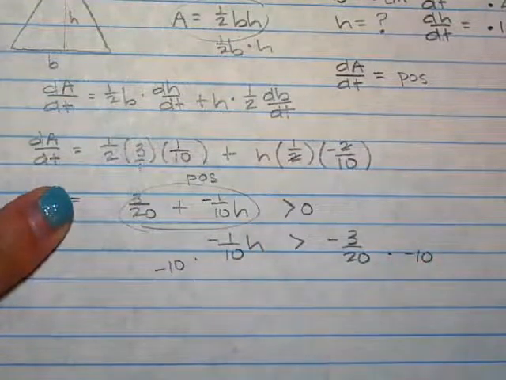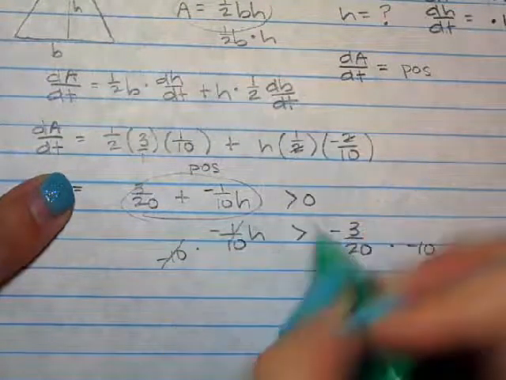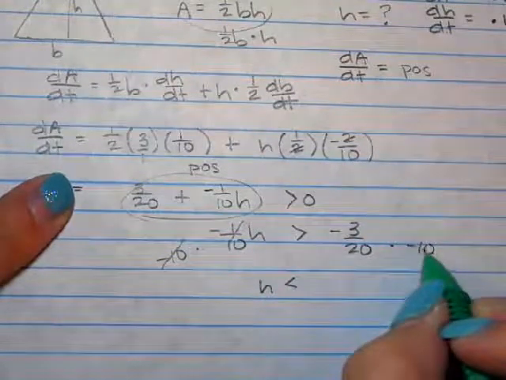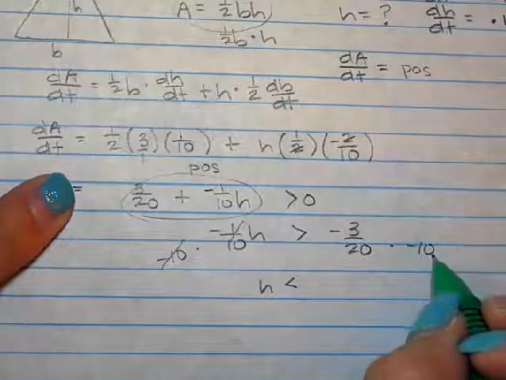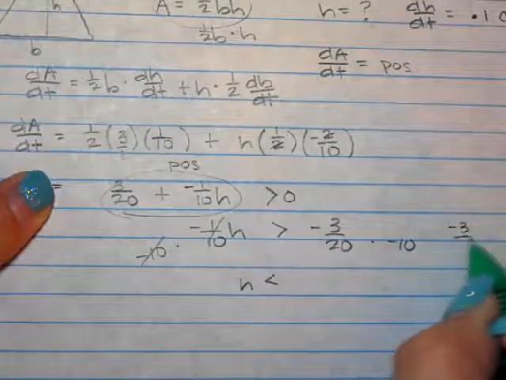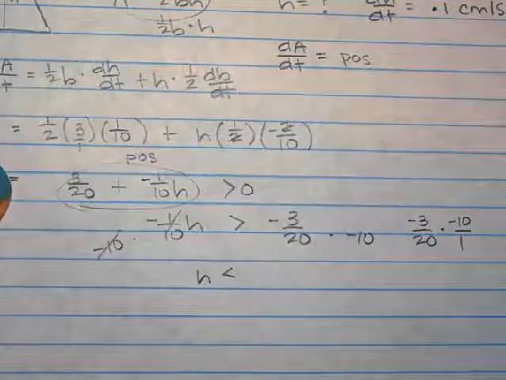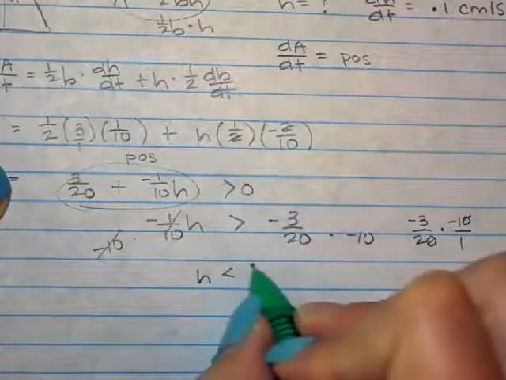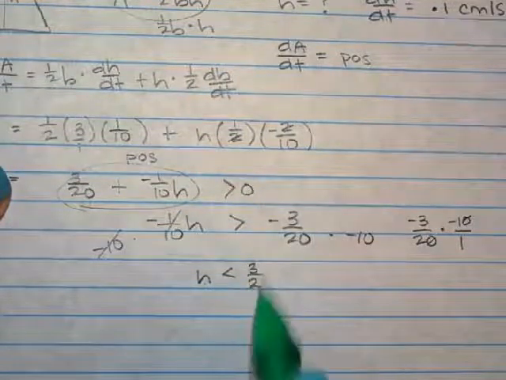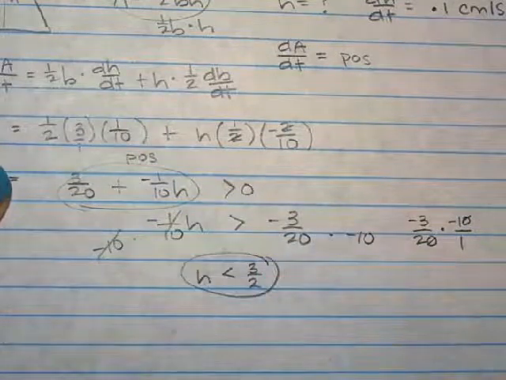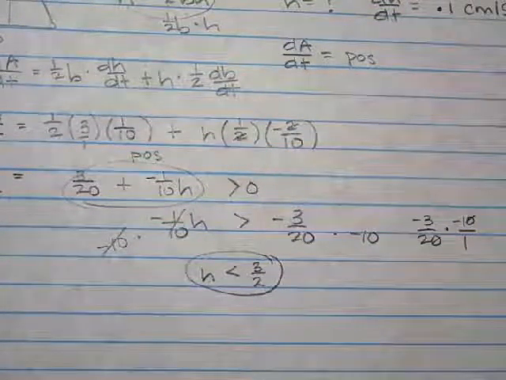Okay. What happens when I multiply by a negative? So h is less than, and then what's going to happen over here? Negative 3/20 times negative 10/1. It's positive 3/2. So h is less than positive 3/2. Is our answer. Does that make sense? Okay.